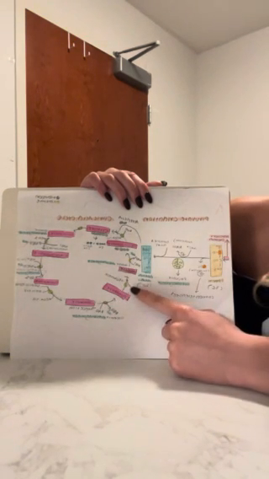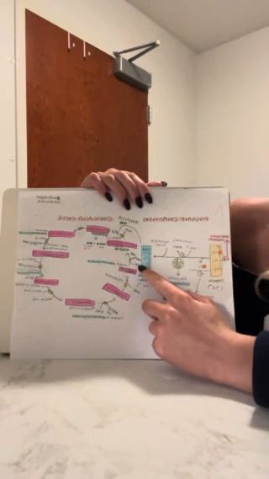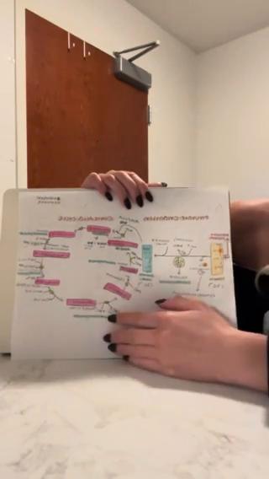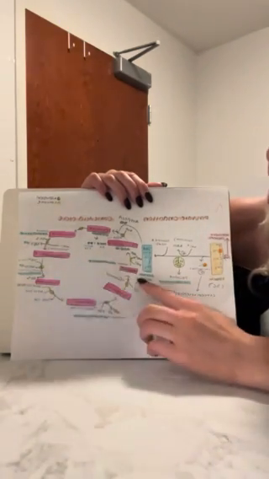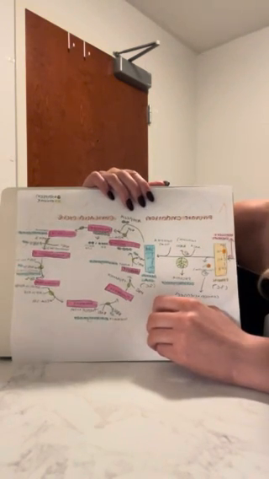Up here we have H2O going into the cycle, and then we have this malate molecule. We will now see the third and final reduction of the NAD plus into NADH. This is important as there are 3 NAD pluses getting reduced, and then 1 FAD getting reduced, and then we have 2 CO2 molecules getting released.